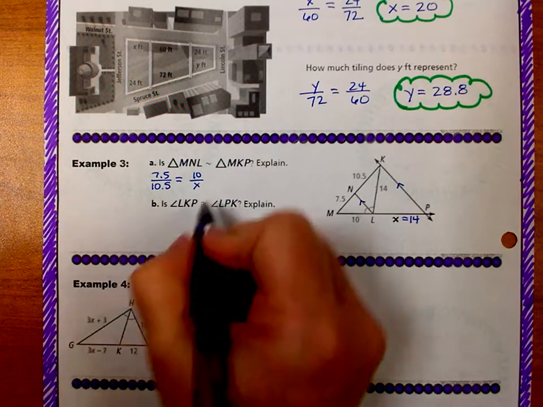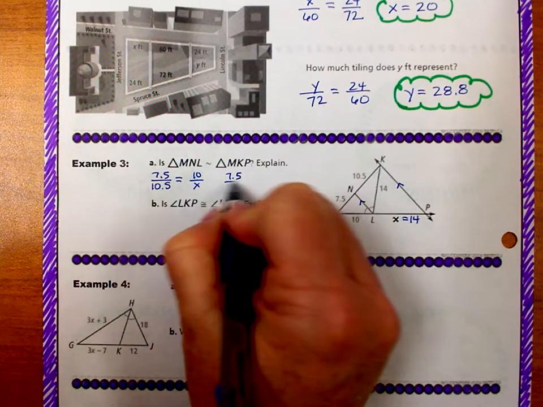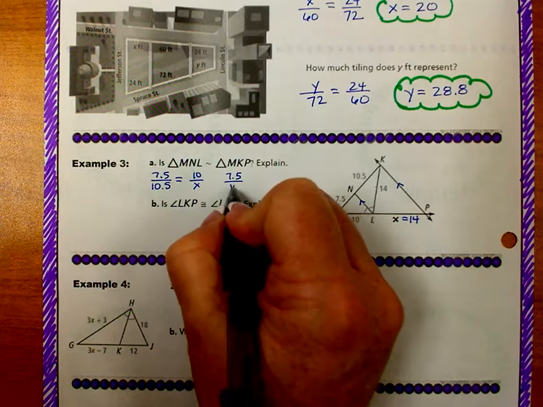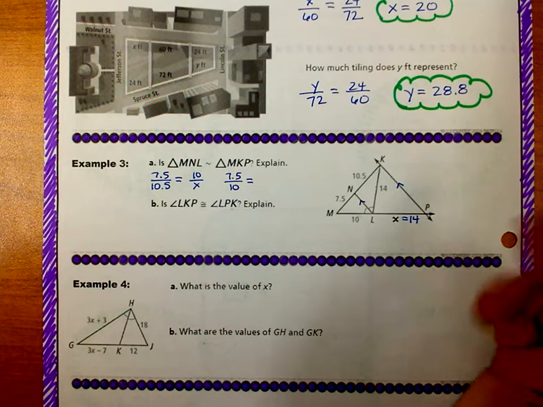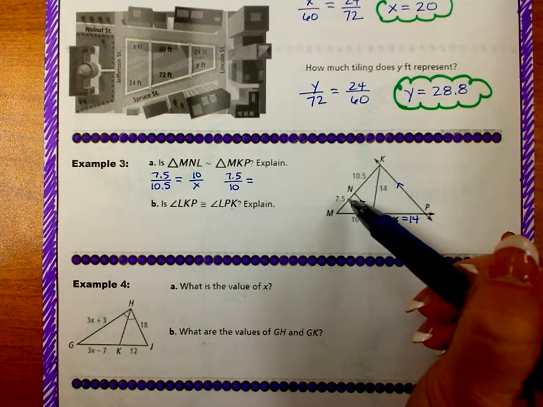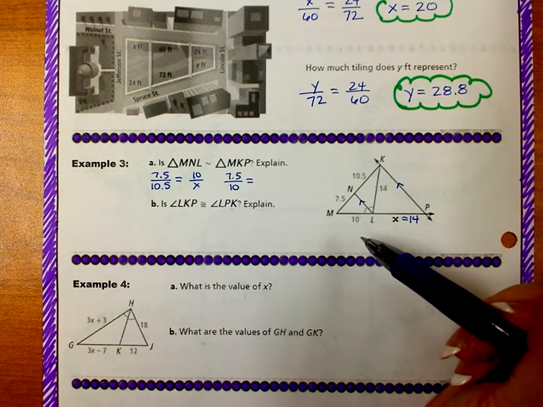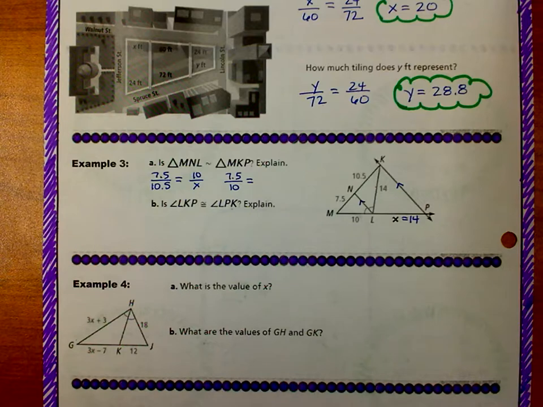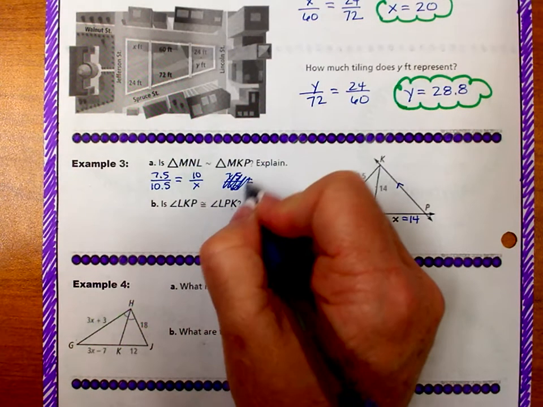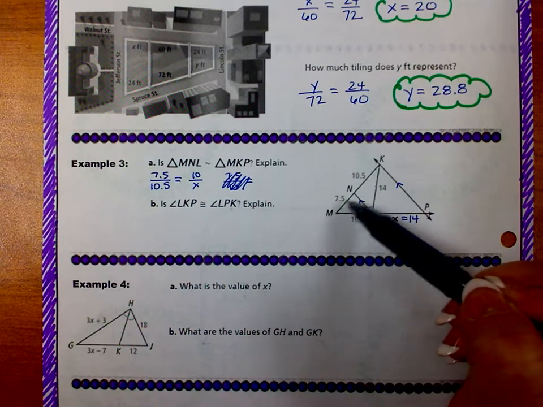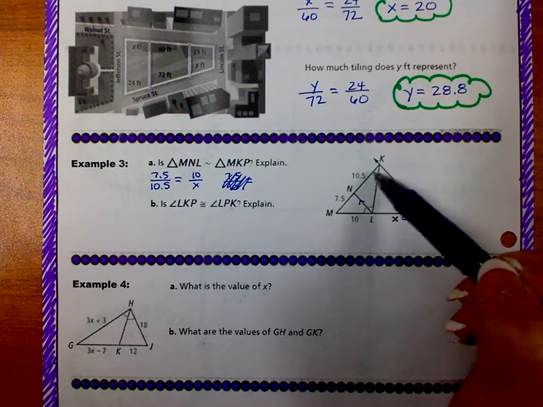So now we can check our triangles. So we're going to say 7.5 over 10 is equal to 7.5 plus 10.5 over, that's not exactly the way I want to do that. Let me back up. We want 7.5 over this whole side.